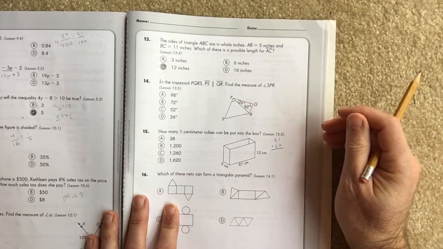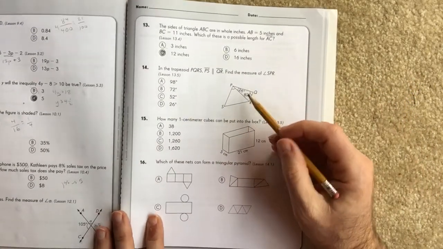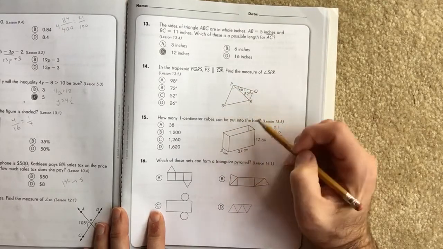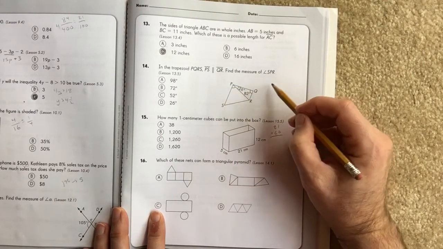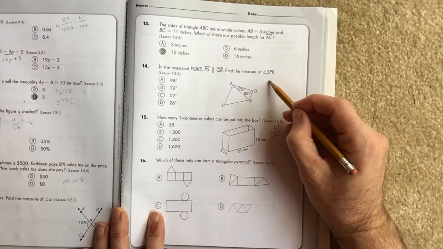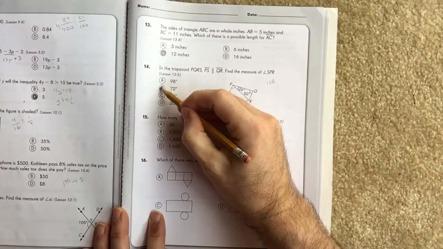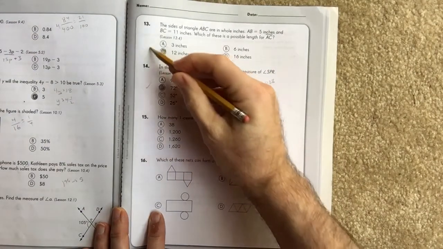Number 14, we talked about trapezoids recently, and the angles next to each other must add up to 180. So 82 plus 26 is 108. 108 plus 72 is equal to 180.